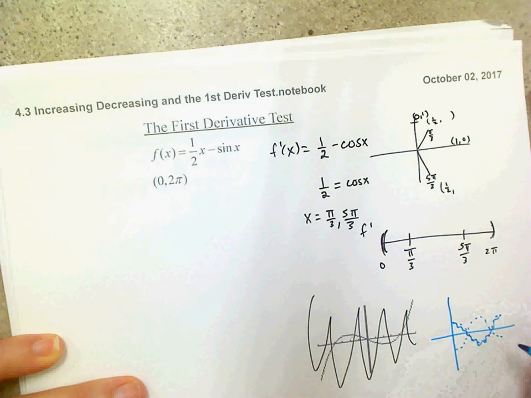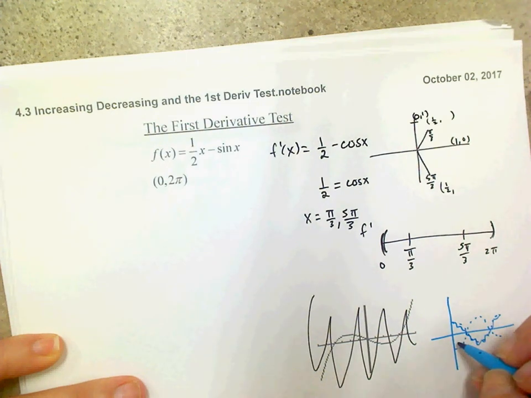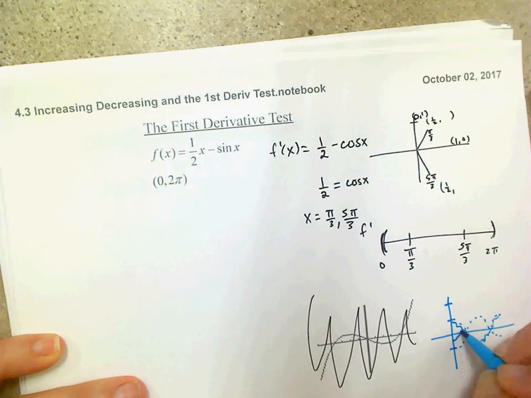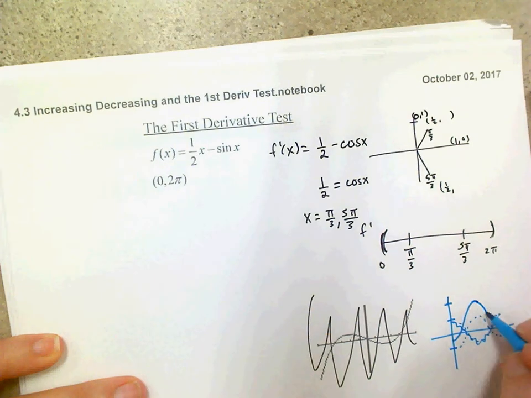And then plus 1/2. So that shifts it up. So if this is -1 and that's 1, and that's 2, then that puts me right here. And my peak is there. And then I come down to here.